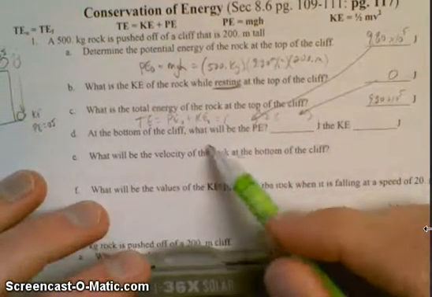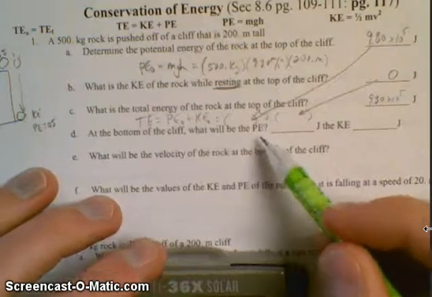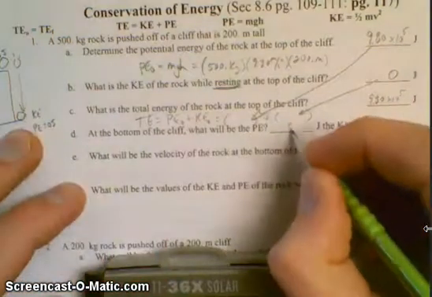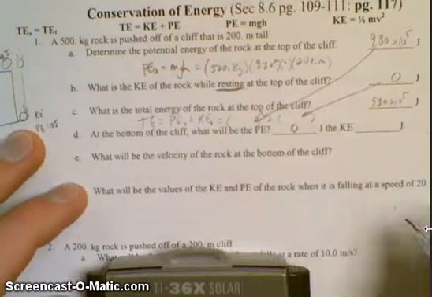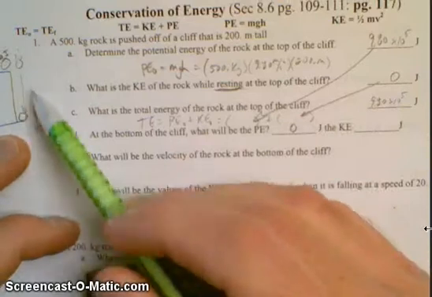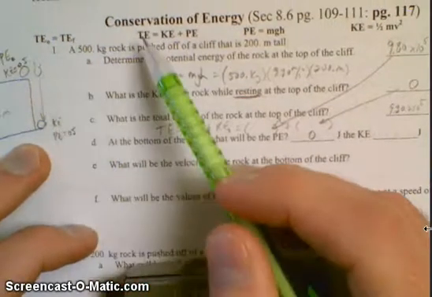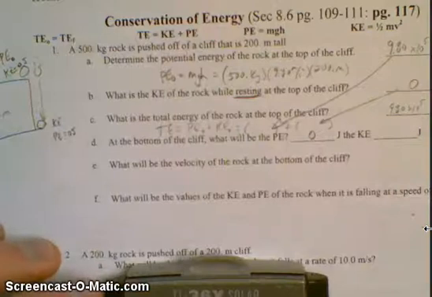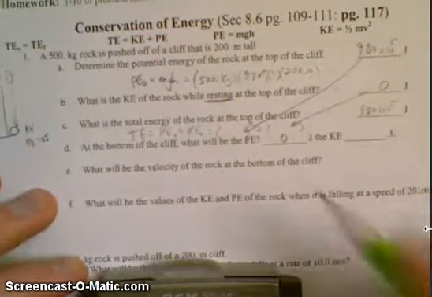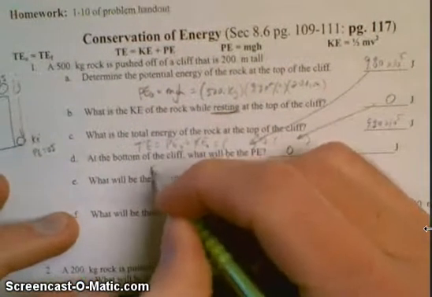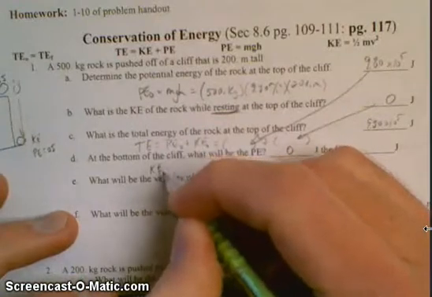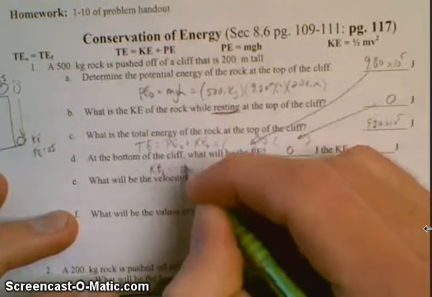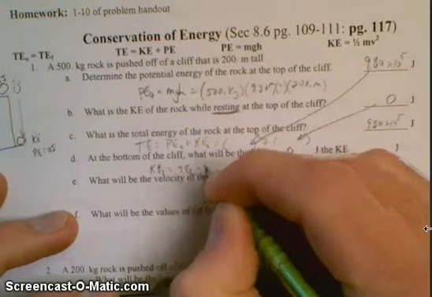At the bottom of the cliff, what will the potential energy be? Well, we've talked about it. It's going to be 0 joules. And now at the bottom, all of that energy that we had to begin with has been converted to kinetic energy. So our kinetic energy at the bottom, if we find that, our KE final is equal to the total energy minus the potential energy.